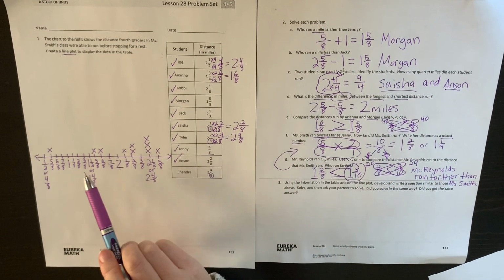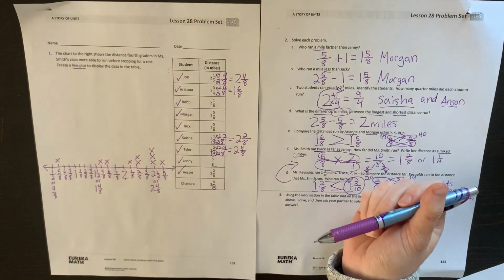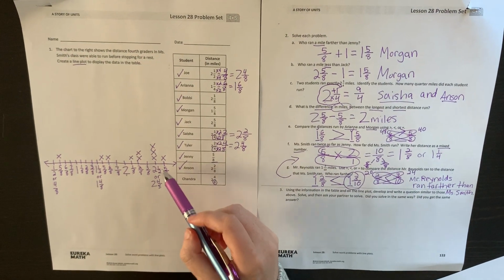So today's lesson involves making a line plot with the data points and then answering questions about the data and the line plot.